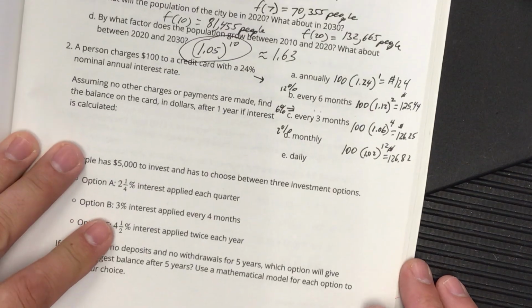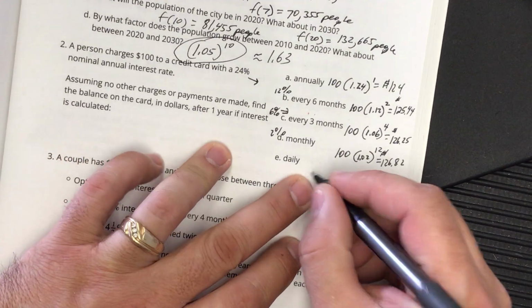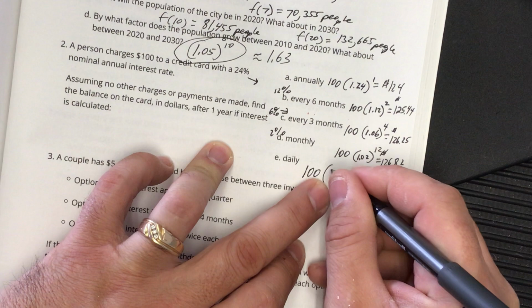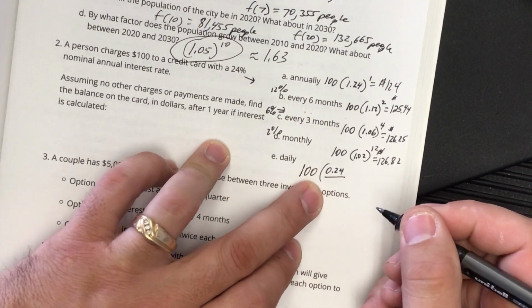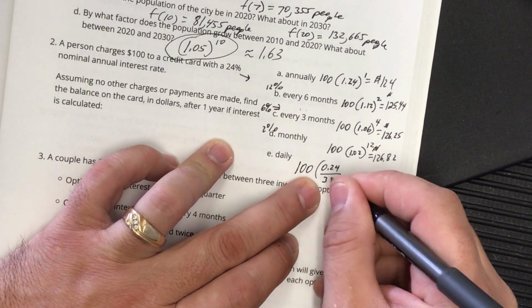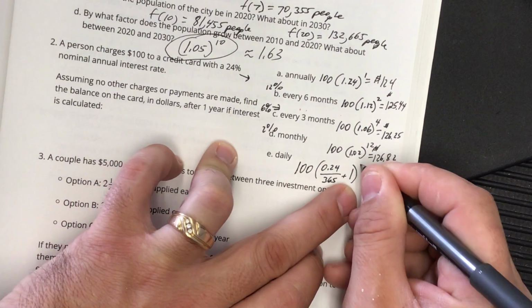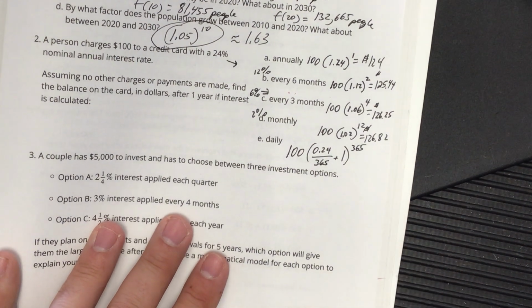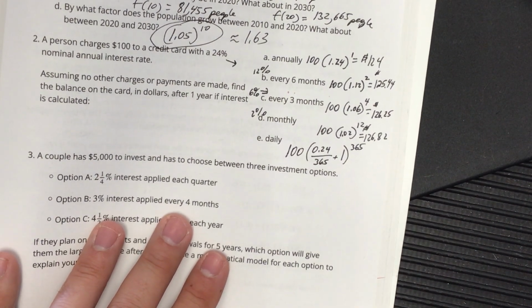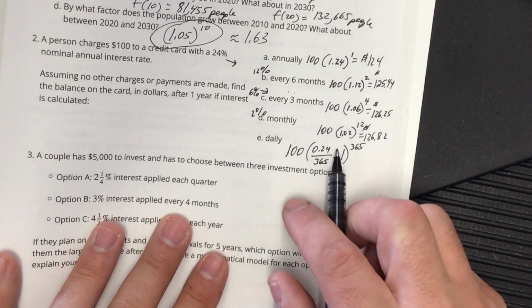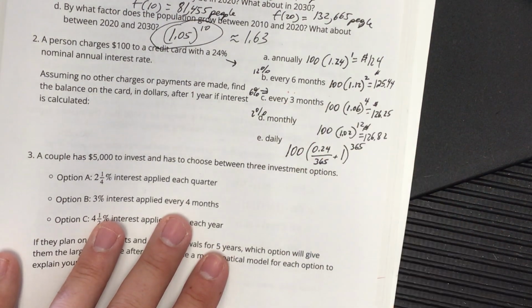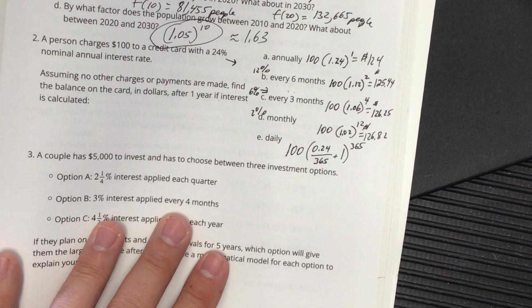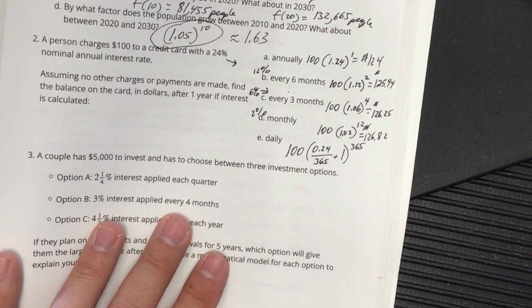Daily rate. Well, I got to take 24% divided by how many days we got in a year? So there would be my equation, 365 days in a year. Wait, why is it plus 1? I added 1 to all these. So 0.24 divided by 365 plus 1 added to the original.